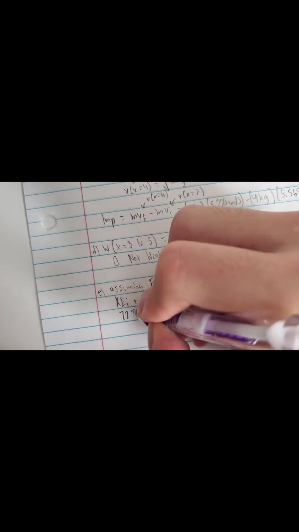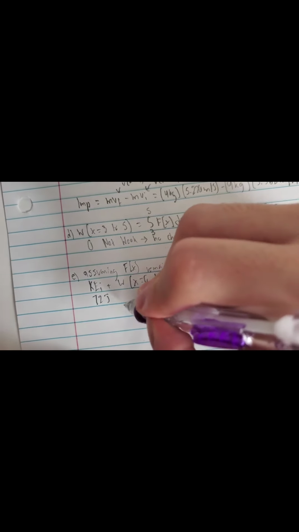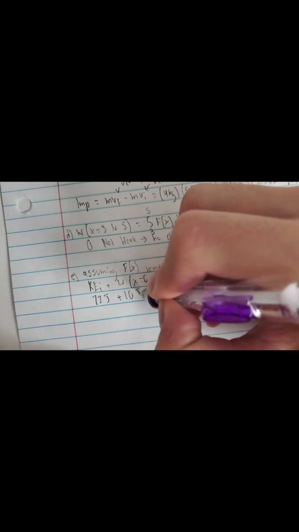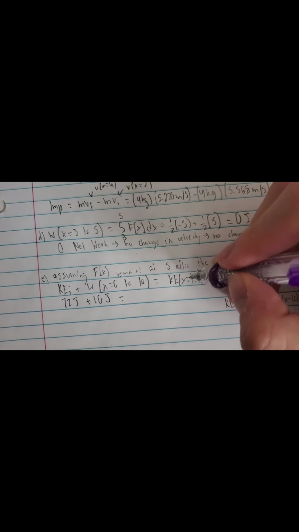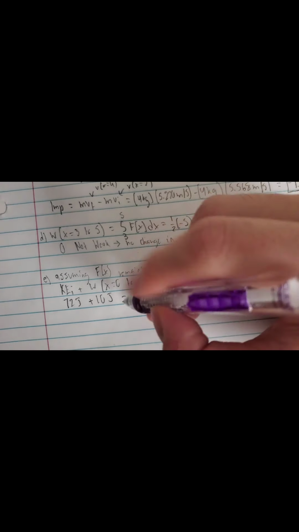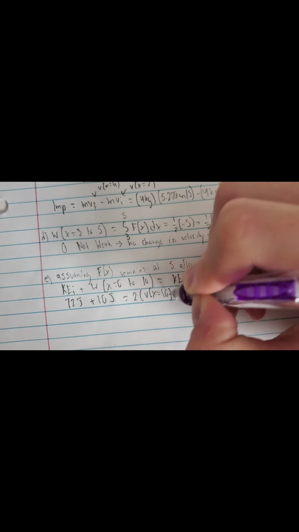Okay, now I'm going to plug in everything I got. So KEI, again, a reminder, is 72 joules from the previous part up here. Work from x equals 0 to 10 is 10 joules, so plus 10 joules. KE at x equals 10 is 2 times v at x equals 10 squared.